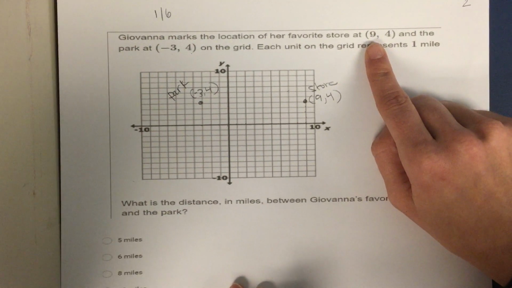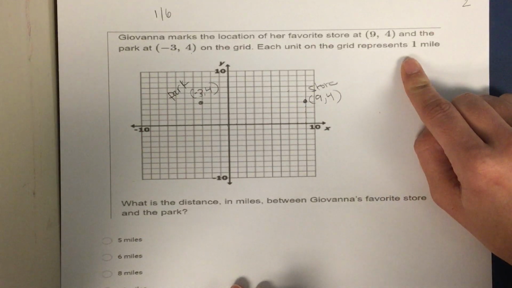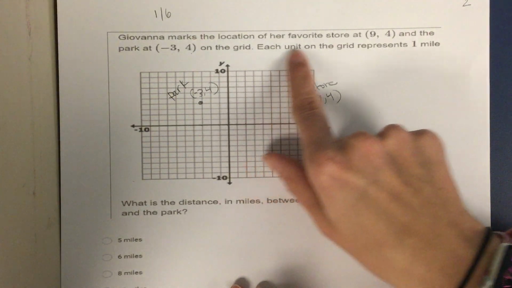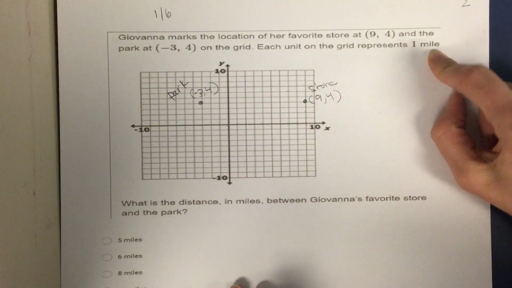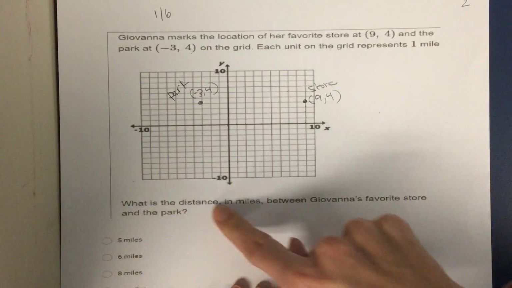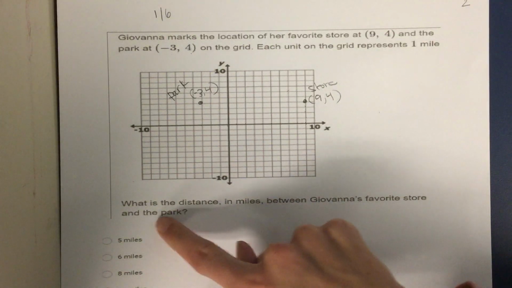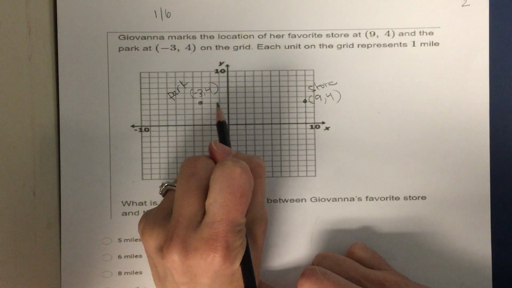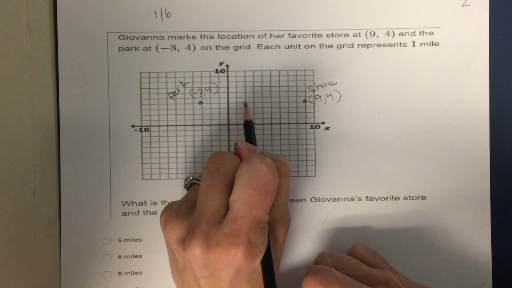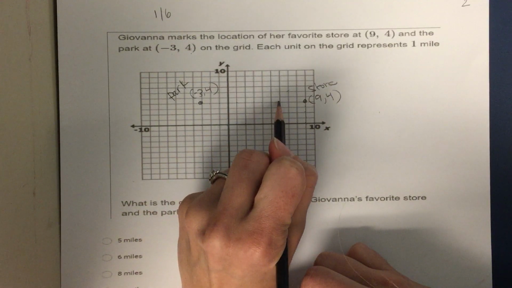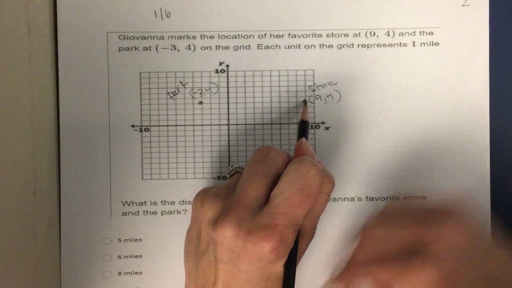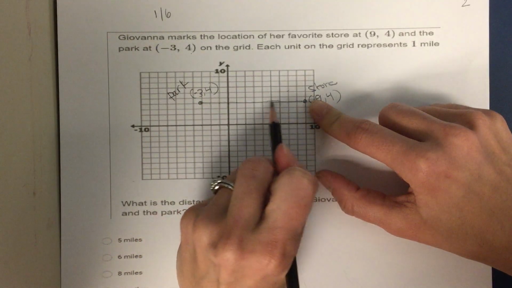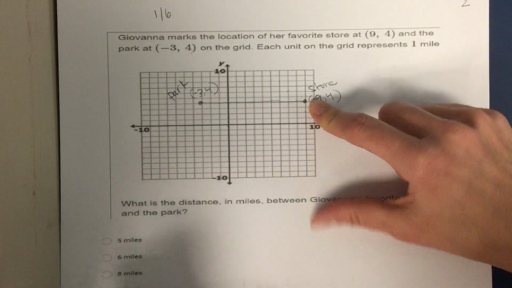Oops, sorry, I cut that one off. There we go. So each unit on the grid represents 1 mile. What is the distance in miles between Genova's favorite store and the park? So let's count. We got 1, 2, 3, 4, 5, 6, 7, 8, 9, 10, 11, 12. So between here and here, there is 12 miles.